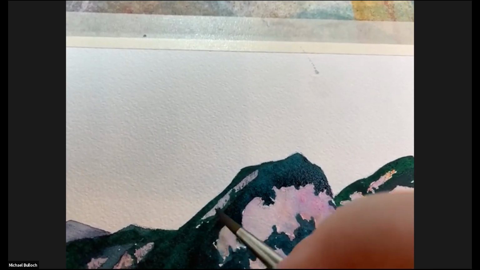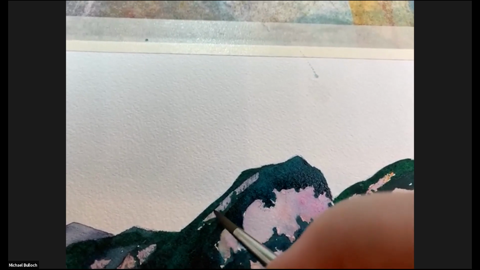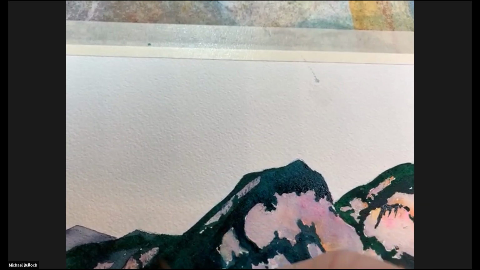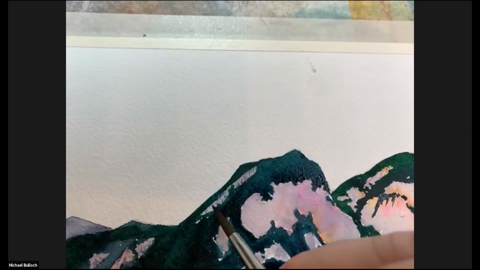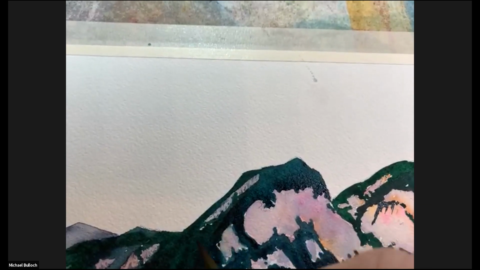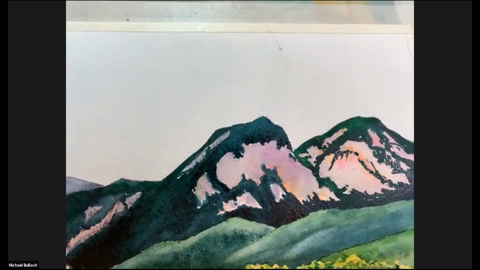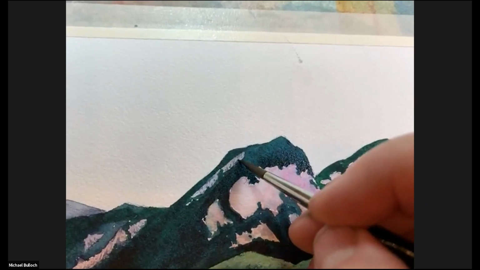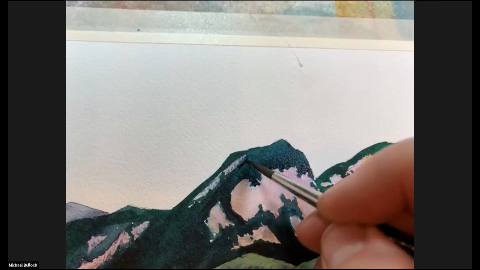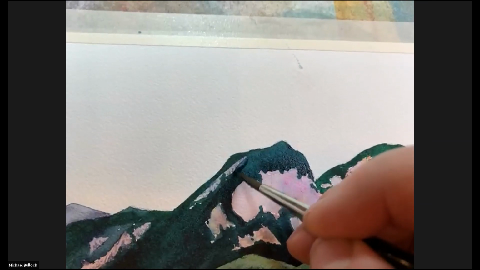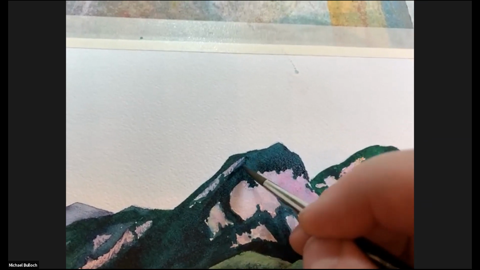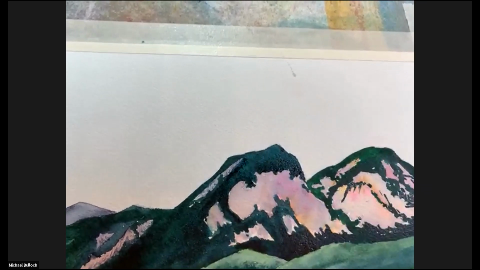But again, I'm not too worried about hyper detail on this. I just want it to vaguely look like these mountains over near Taos. As long as it looks that way, then people will be happy with it. I don't like this shape that I've got here. I think I'm going to change that up a little bit. Just make that a little thinner. And that feels a little better to me.